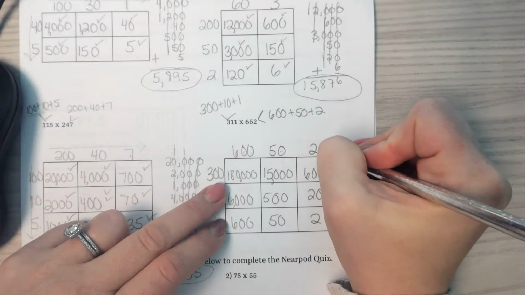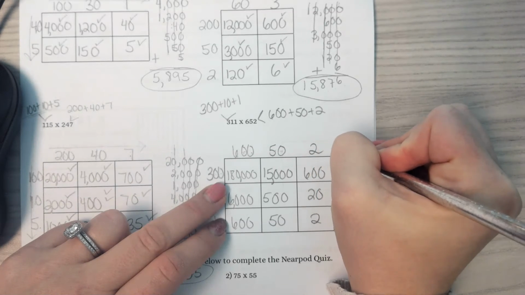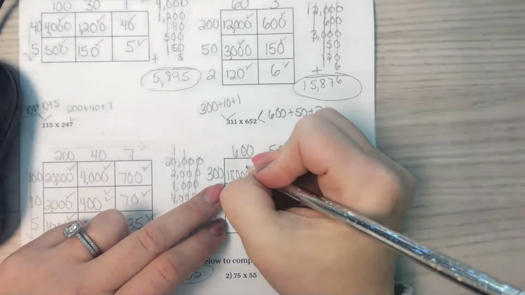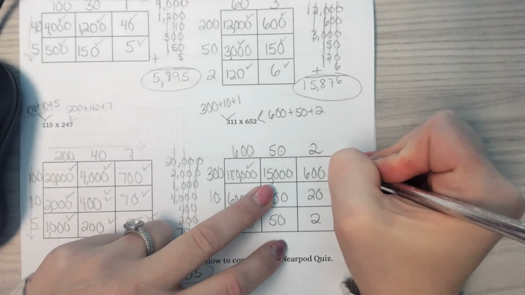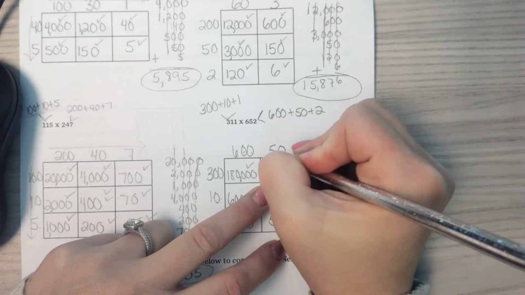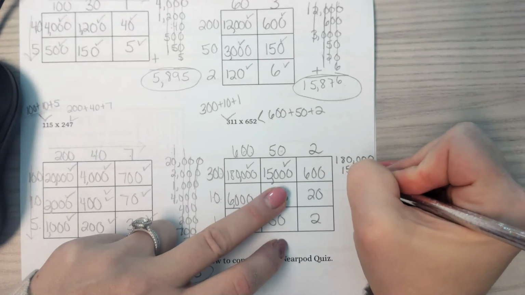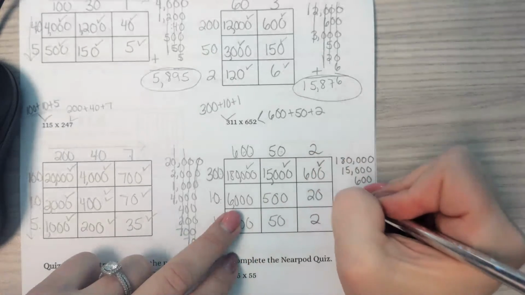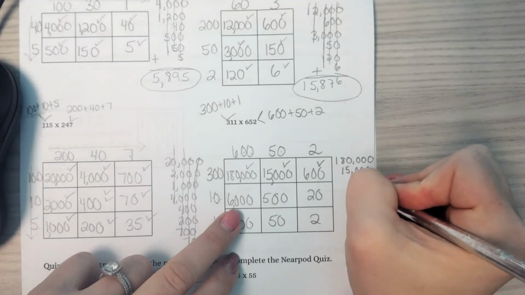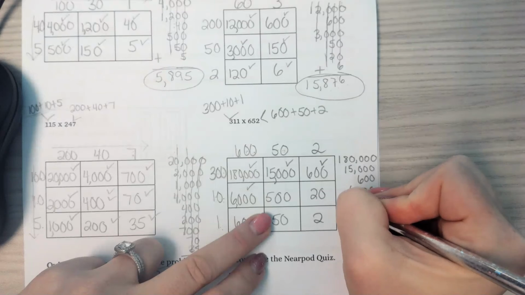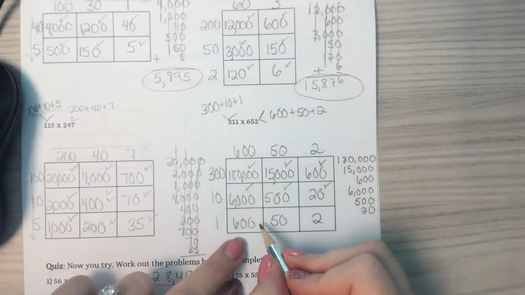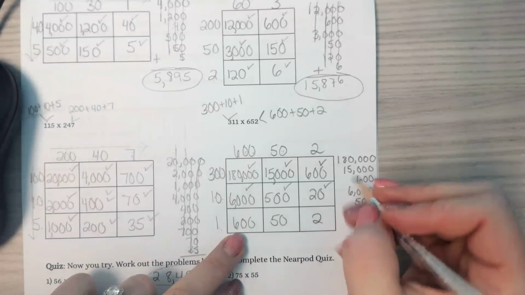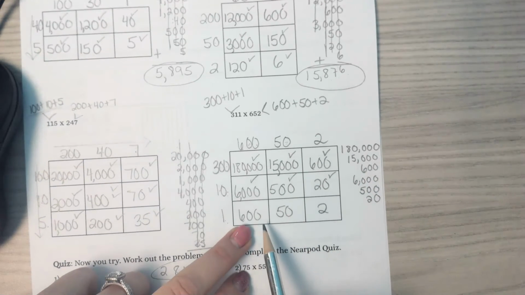180,000. I'm going to go across. 15,000, 600, and 6,000, 500, 20, 600. Now, if you didn't want to list each of these separately, you could always add them up, right?